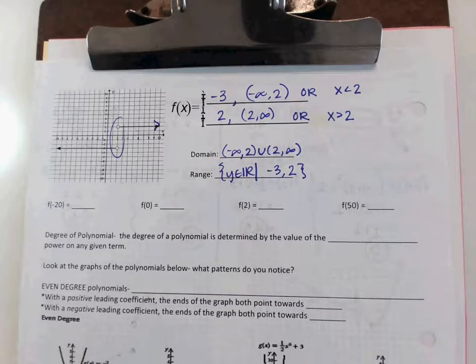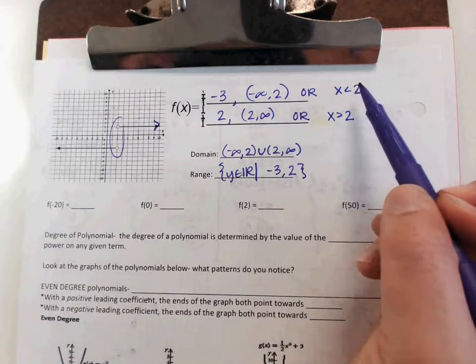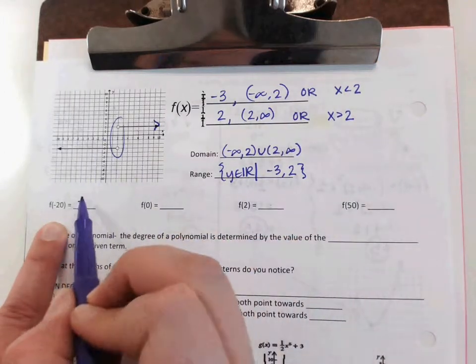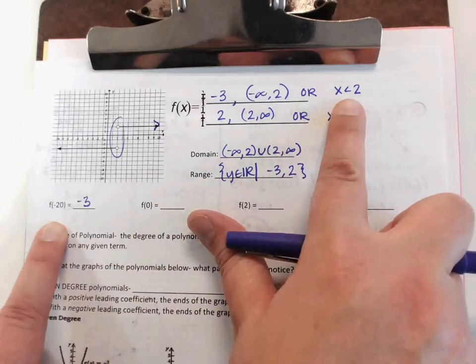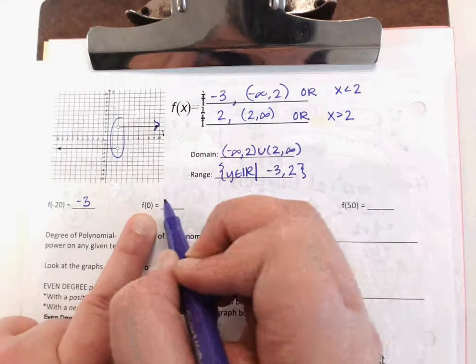Okay, now, if I wanted f of -20, what piece would that fit in? Is -20 less than 2 or greater than 2? Less than, so it'd be -3. What about f of 0? Where does that fit in? Less than 2 or greater than 2? 0 is less than 2, so it's -3.